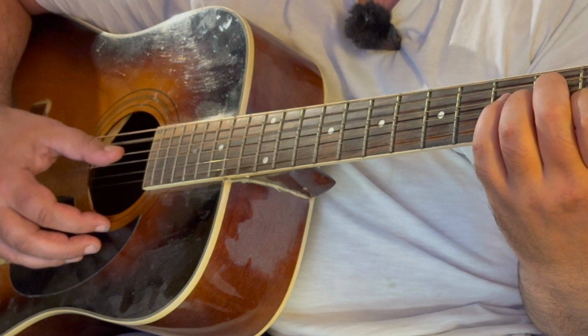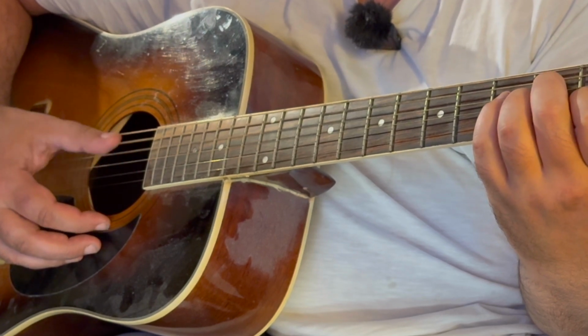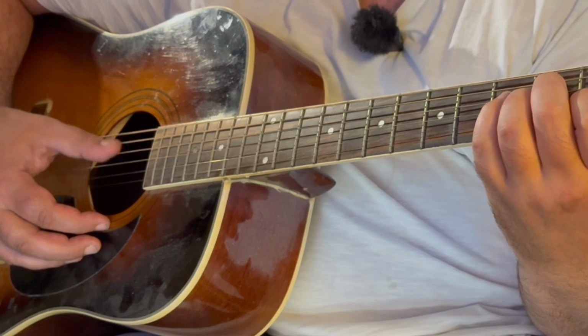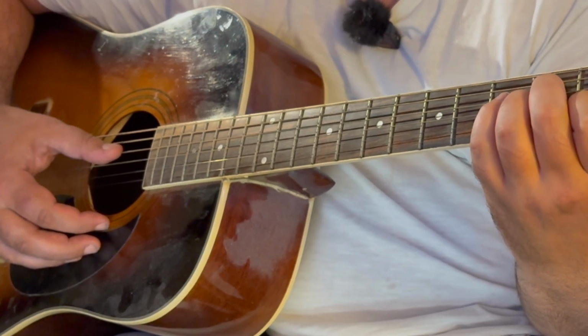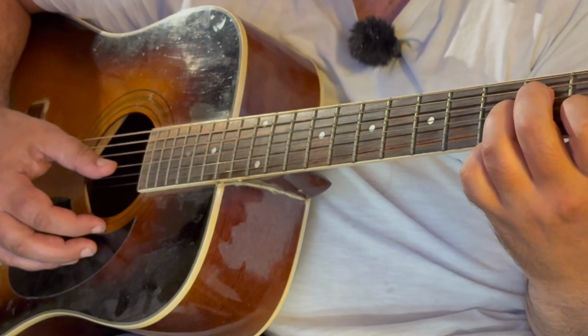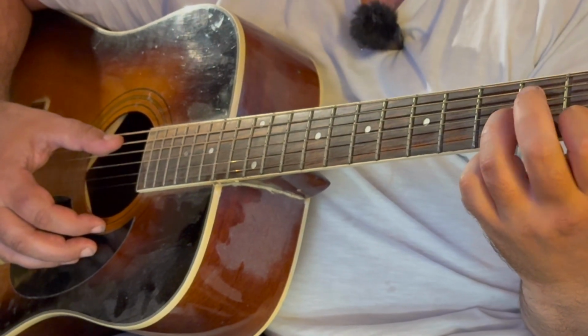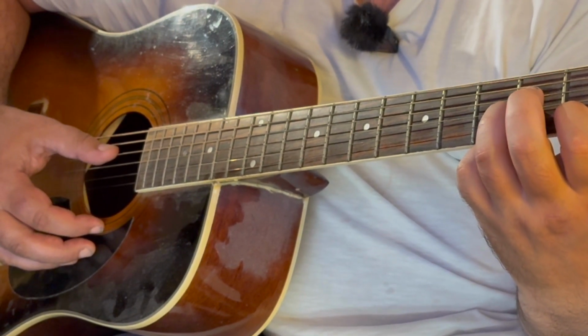In this song from the Days Gone game, I don't know exactly how we pick it, but something like this, alternating with the thumb between this. And when I'm playing the D string here, the E note on the D string. Alright? So, this is called a hammer-on.